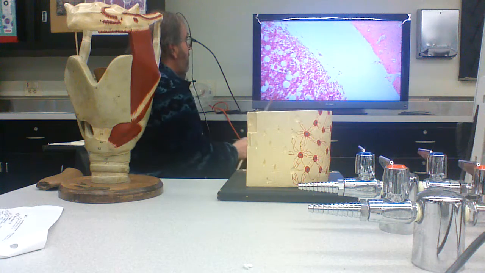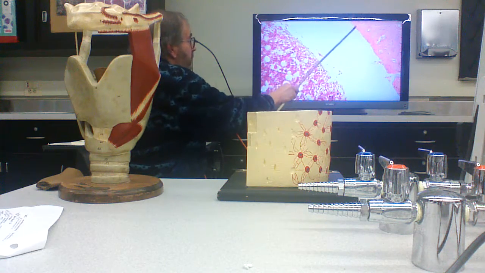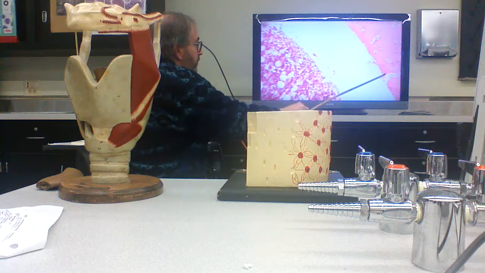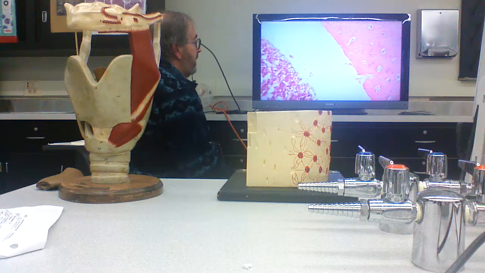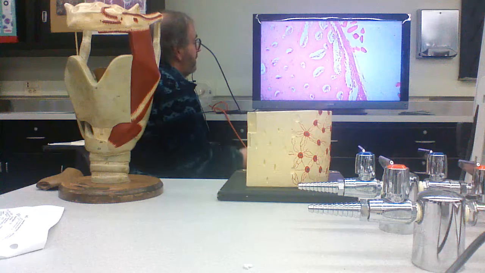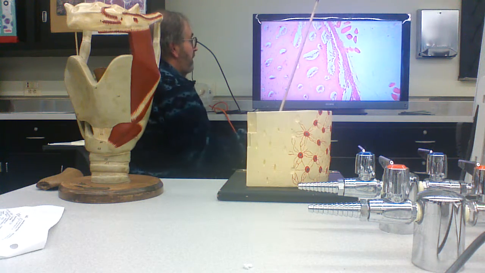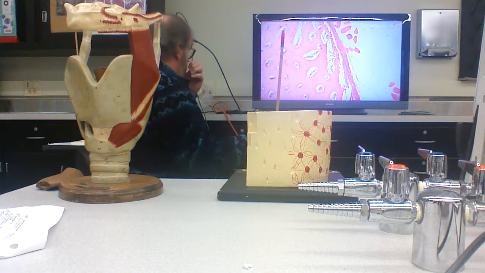In real life, this would be extended out, and you would have your endosteal cells lining all of the internal surfaces. Across on the other side, muscle, fibers, periosteum.